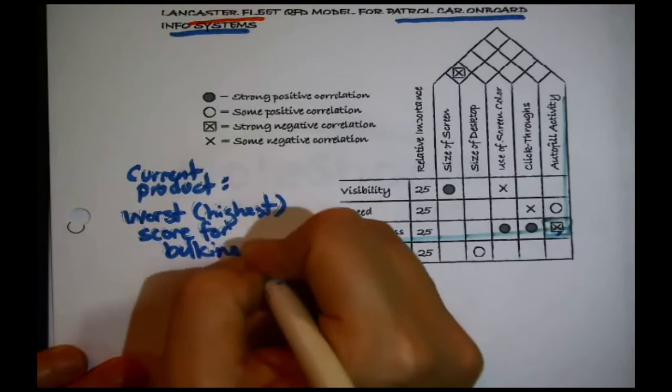This was back in scenario 1. Back in scenario 1, we actually saw what Lancaster Fleet scored and what some of its competitors scored for visibility, bulkiness, and whatever. Lancaster Fleet got a perfect 10 out of 10 for bulkiness, meaning it was considered the bulkiest of the systems, not a good thing.